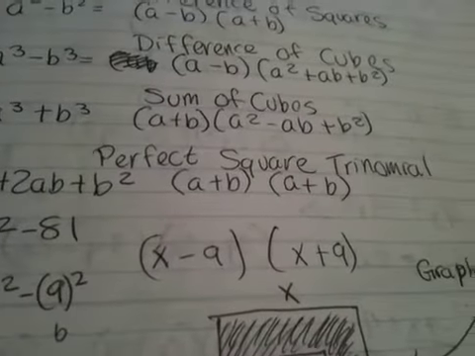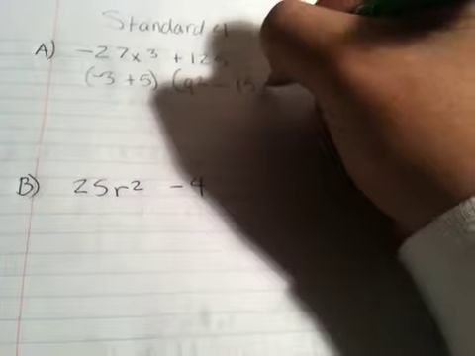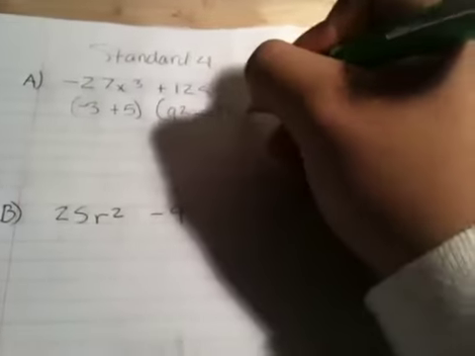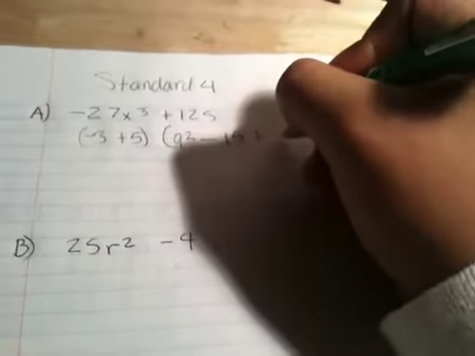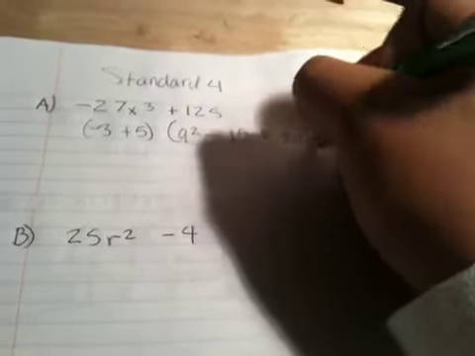Times, if we go back to the model, we just plug in a couple of things: a squared, so we get 9x squared, minus 15x, plus 25. So you see how we got these right here?